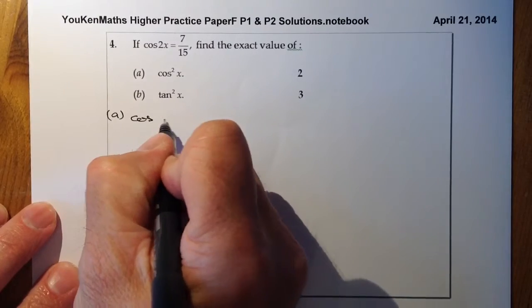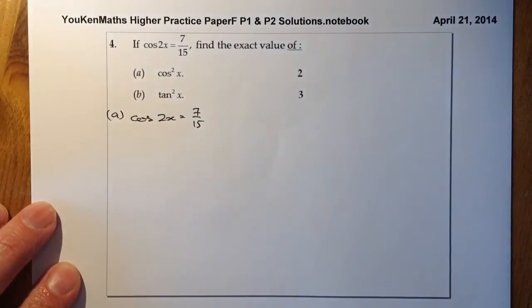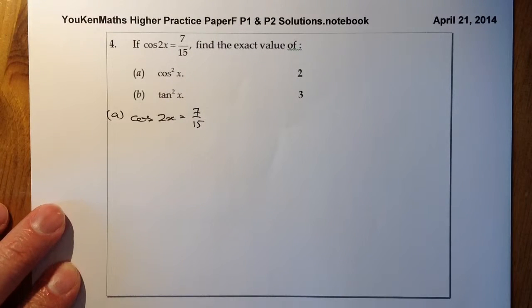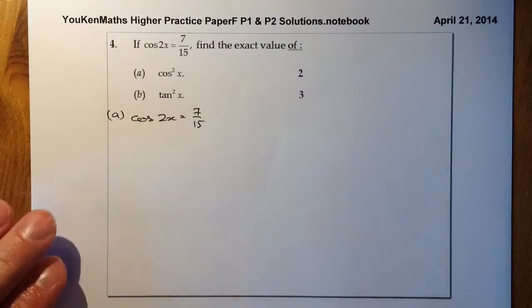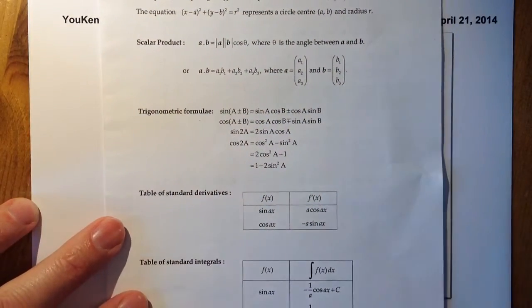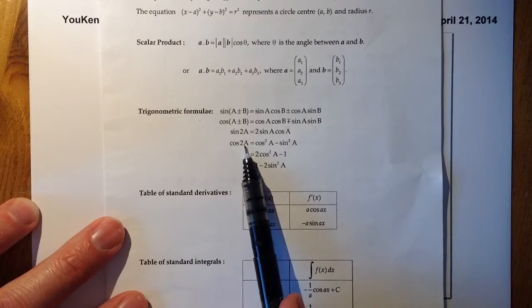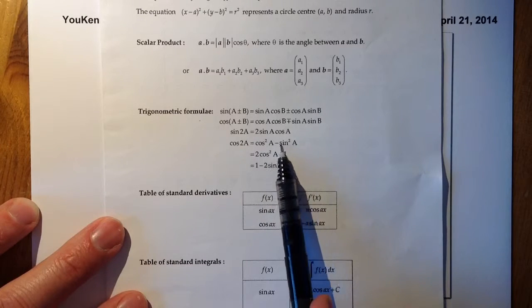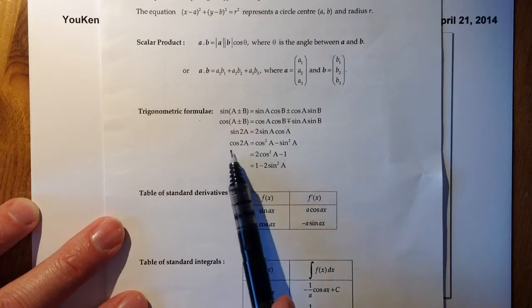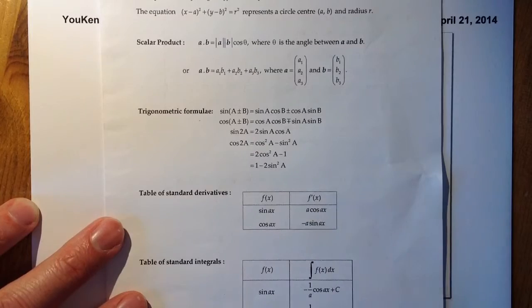Starting off with cosine 2x is equal to 7 upon 15. What I'm looking for is something on my formula list that will change cosine 2x into cos squared x. So let's see the formula list. There's cosine 2a in terms of a. There's one with sine, but I don't know anything about sine at the moment. And there's one that leaves me with cosine squared a, and I can manipulate that around to work that one out.